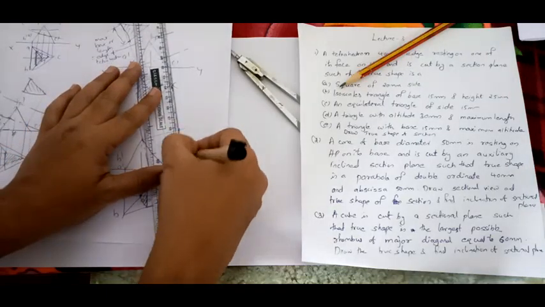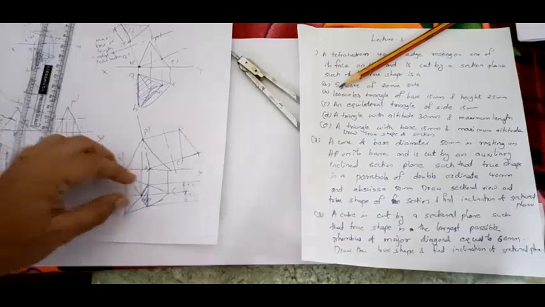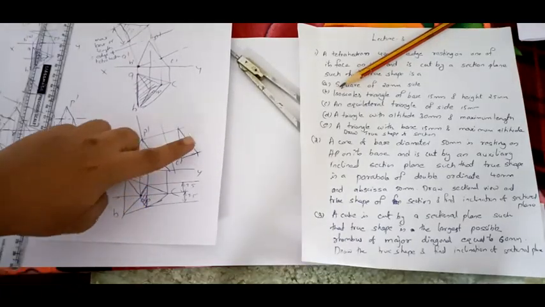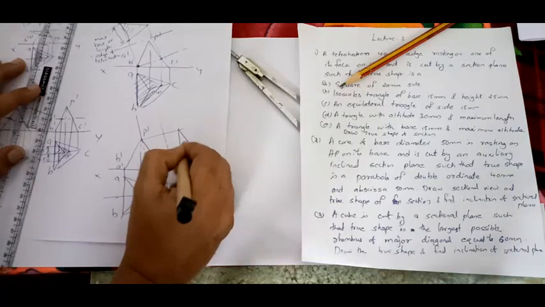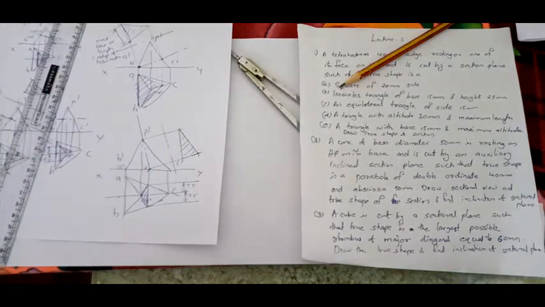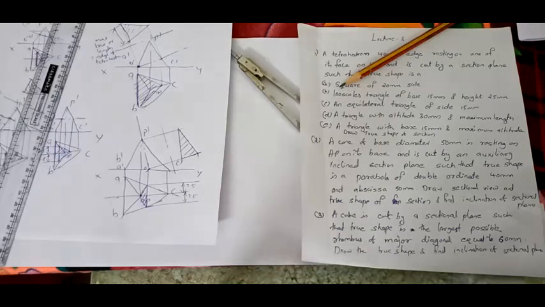See, this much altitude is there. Actually this triangle seems to be small, but the actual altitude is this much altitude. So we have solved the first question. Now we will move to the second question.